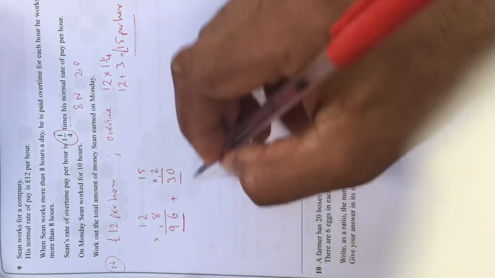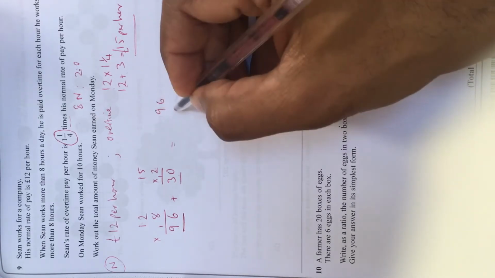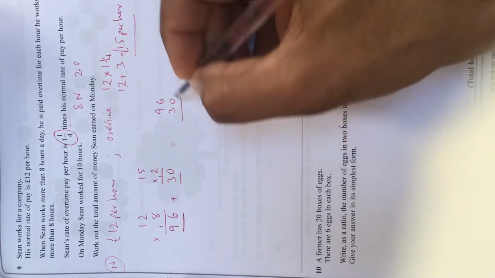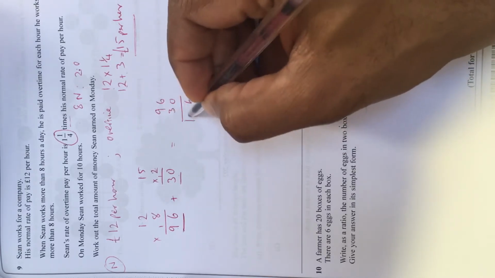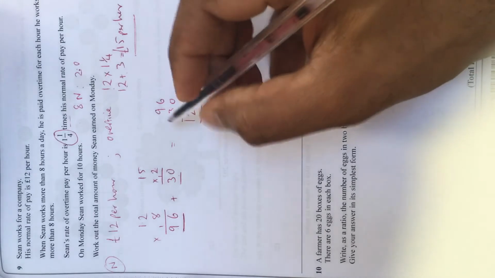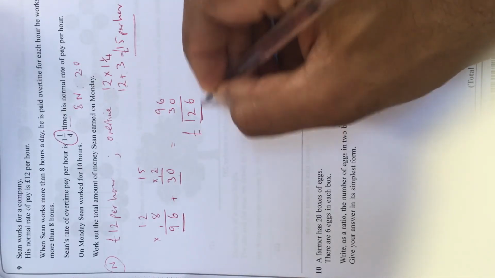But if you're not confident to do that in your head, I mean, it is an uncalculated paper, and you will get marks for showing all your working out. So I suggest you just write down 96, add the 30, line it up in units and tens. There's your 6, and 9 plus the 3 is 12. So his pay for Monday is going to be £126.